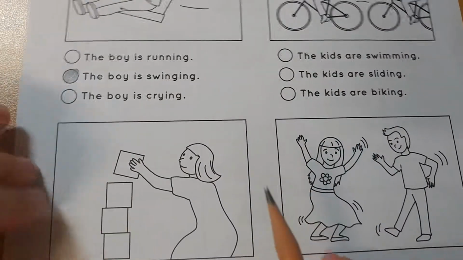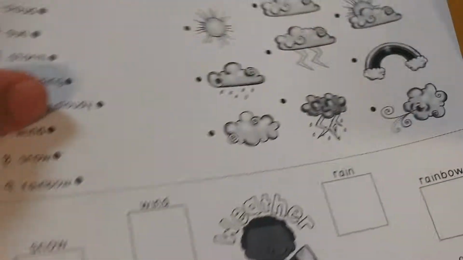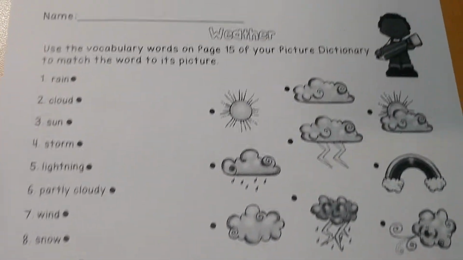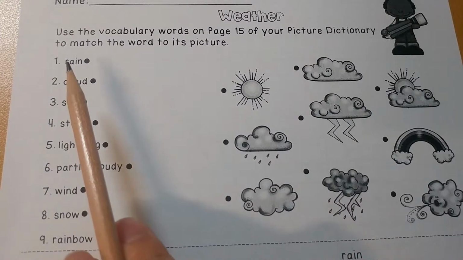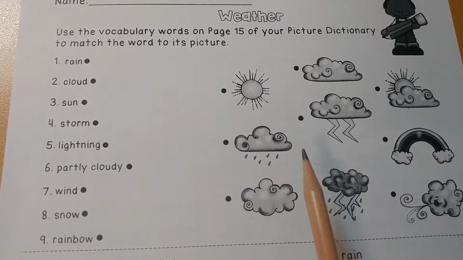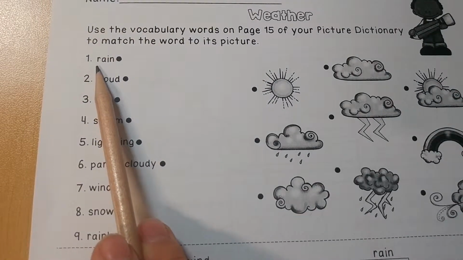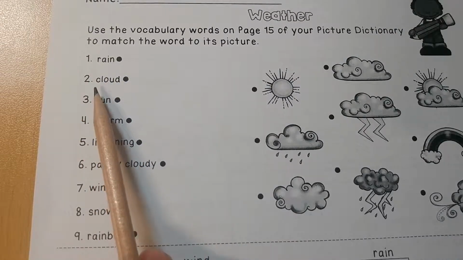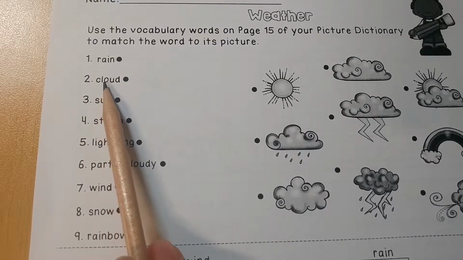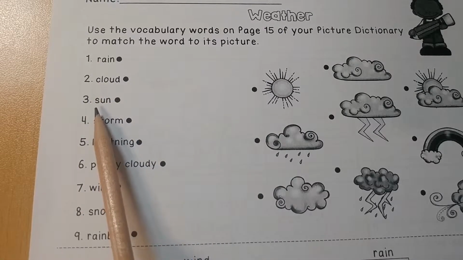Okay. On the back of this page is a vocabulary sheet about the weather. So we've done these many times. The first one, you want to match the word to the picture. Let's read the words together. Number 1, what does it say? Rain. Rain. Number 2, cloud. Cloud.